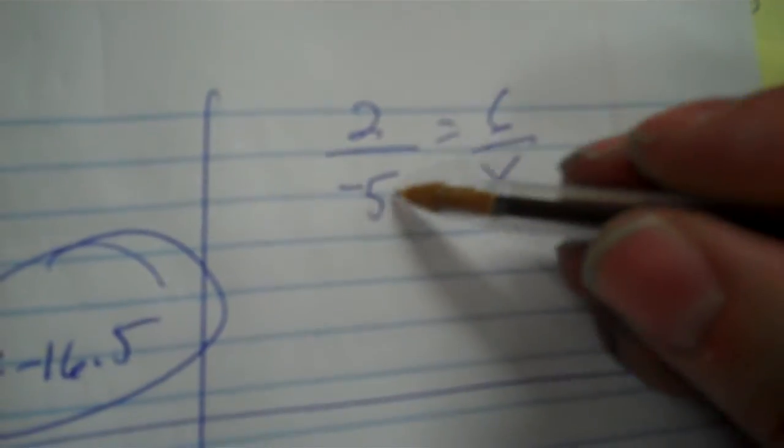2 over negative 5 equals 6 over x. So I cross multiply. Negative 5 times 6 is negative 30. Divided by 2 is negative 15. So again, 2 divided by negative 5, and then 6 divided by negative 15, those hold the same value. And that's pretty much the end of this one.